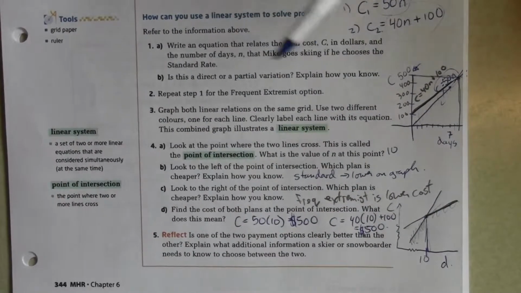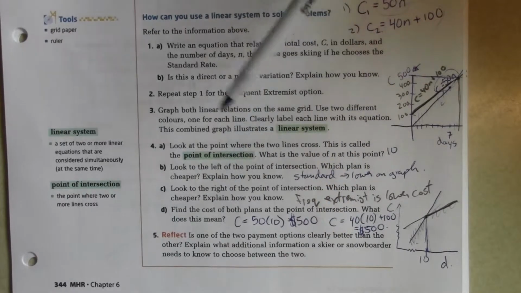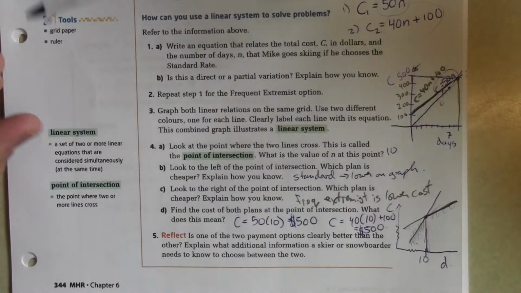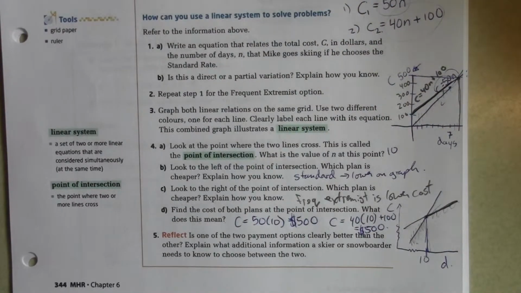All right. Is one of the two payment options clearly better than the other? Explain what additional information a skier or snowboarder needs to know to choose between the two. So this is kind of what AJ was getting at. So what do we need to know to choose between them, Sebastian?